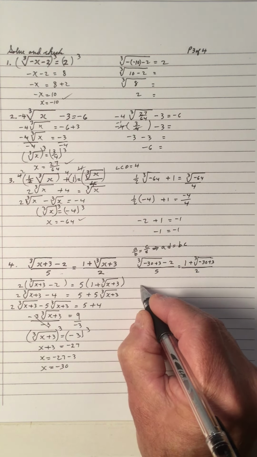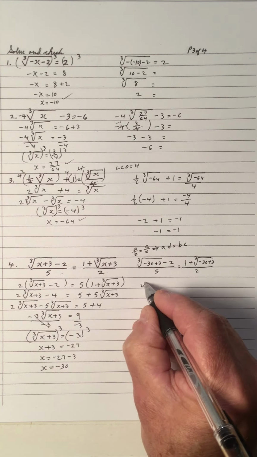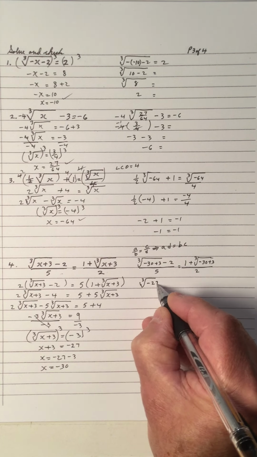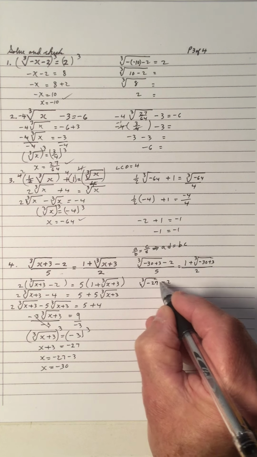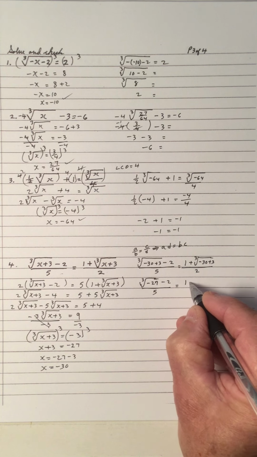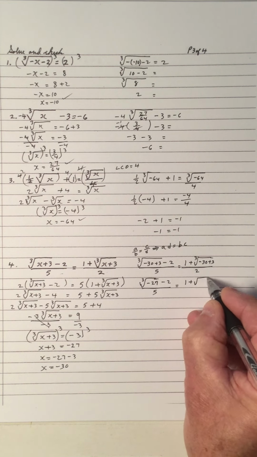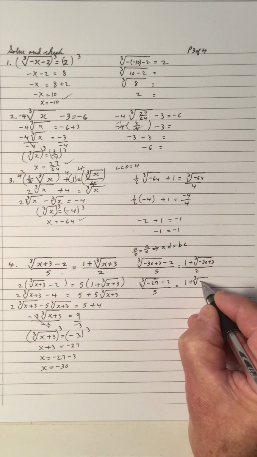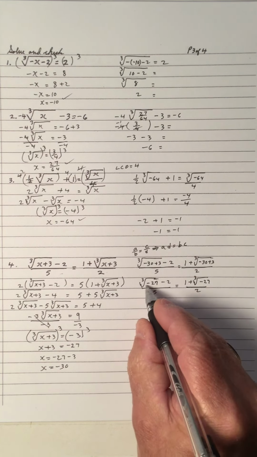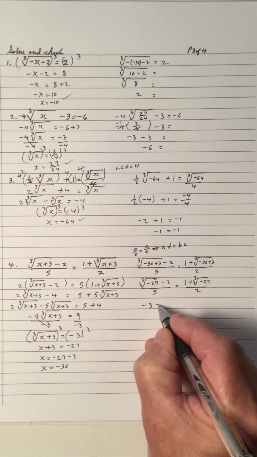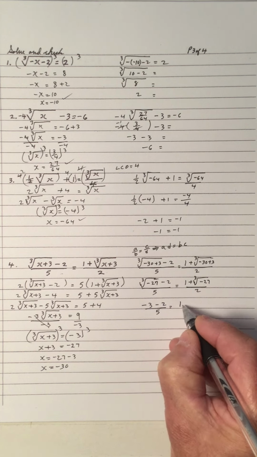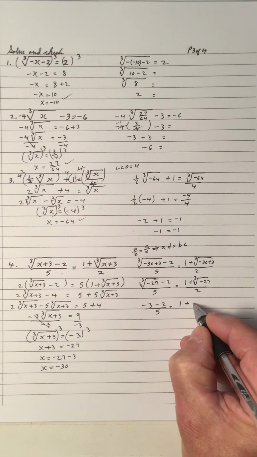And that simplifies to, we have to do the root first, so that's the cube root of negative 27. We have to do the inside of the root first, negative 27. So the cube root of negative 27 is negative 3.